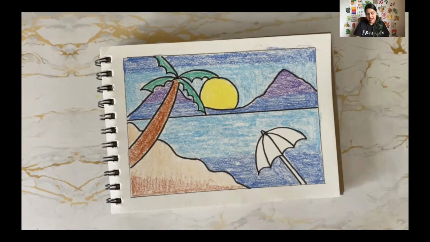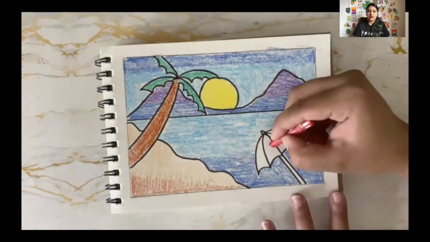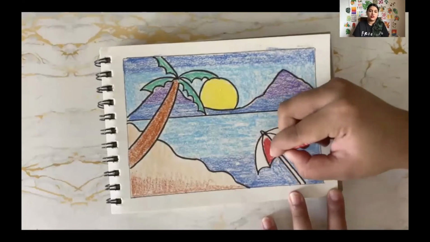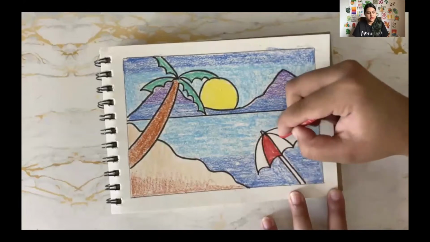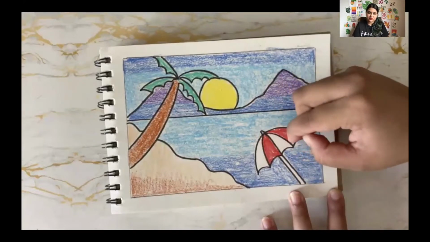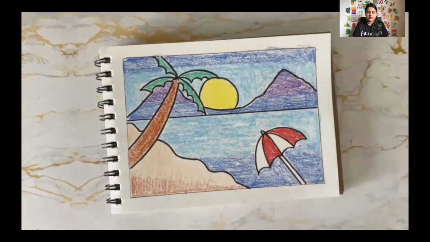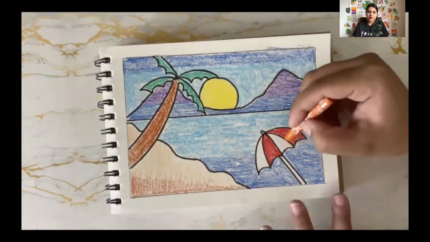So here I'm taking my red color and I'm going to do two parts alternatingly with red, and I'm going to do the final two with orange. So I wanted a red and orange umbrella. So you can see red done. Now I'm taking my orange and doing my orange.